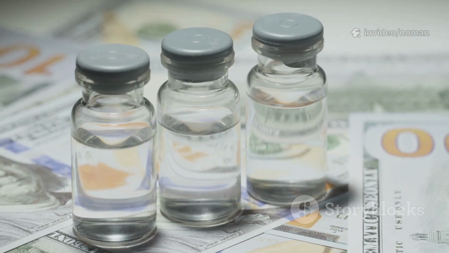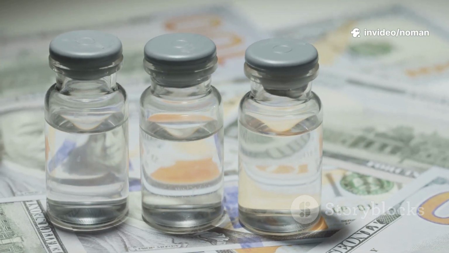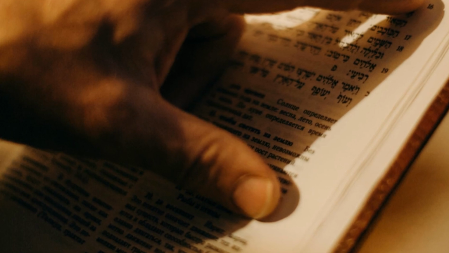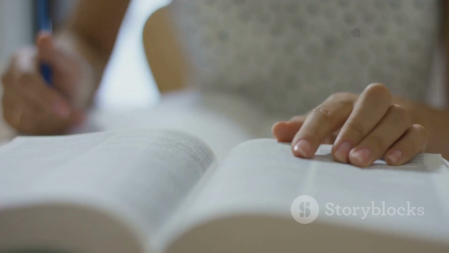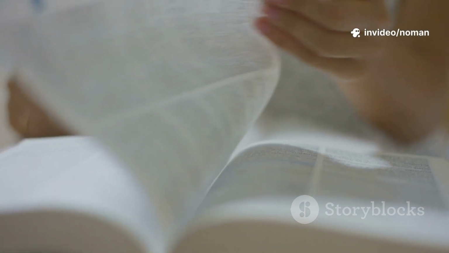Finally, we have the trickiest one, not given. This is the correct answer when you simply cannot find the information in the passage to either confirm or deny the statement. The passage might talk about the topic in general, but it won't provide the specific detail needed to judge the statement. For instance, if the passage discusses the benefits of a new vaccine but never mentions its cost, a statement like the new vaccine was expensive would be not given. The information isn't there. You can't prove it's true and you can't prove it's false. Remember, you must base your answer only on the text provided, not on your own knowledge.